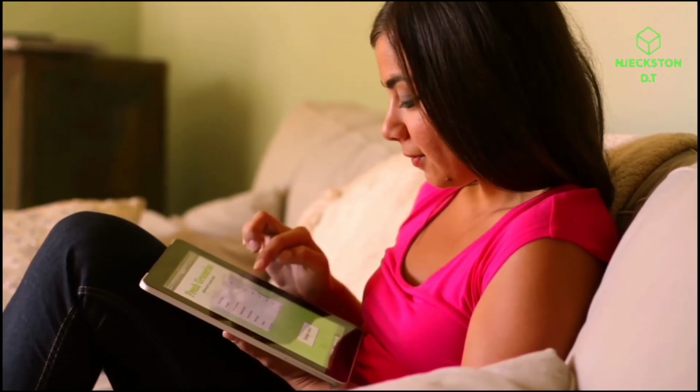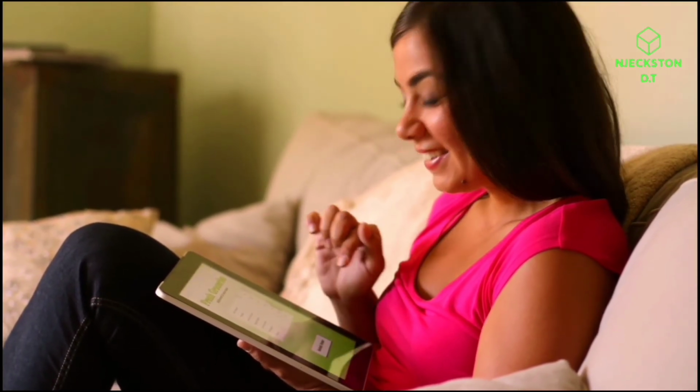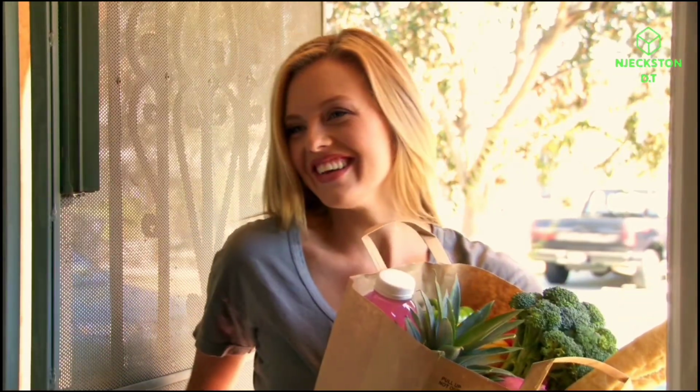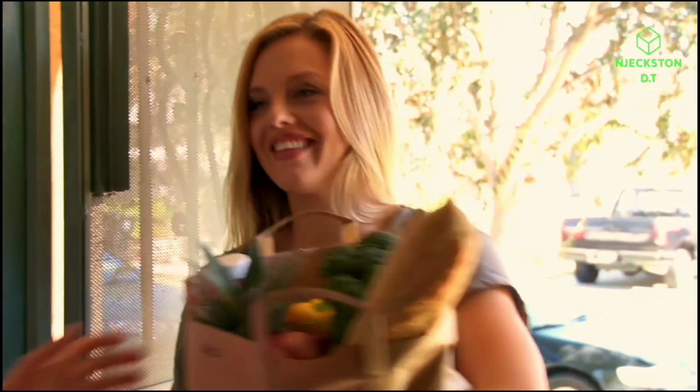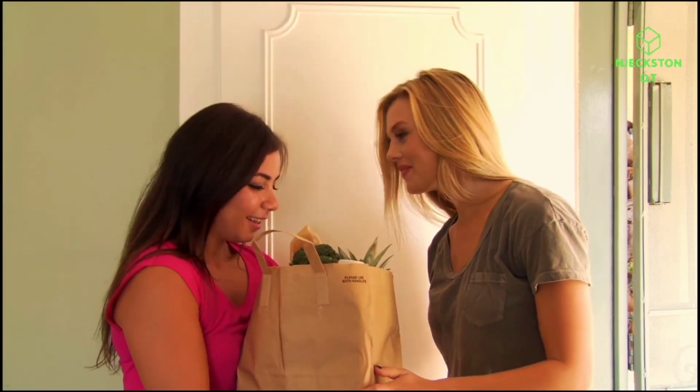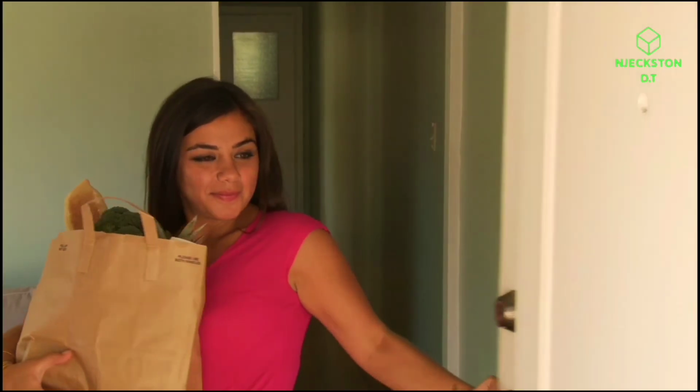Okay, guys, look at this lady here using this app, and her friend comes in, so she shows her this app before receiving her gift. And after that, she sits back comfortably learning top management ideas on this app.